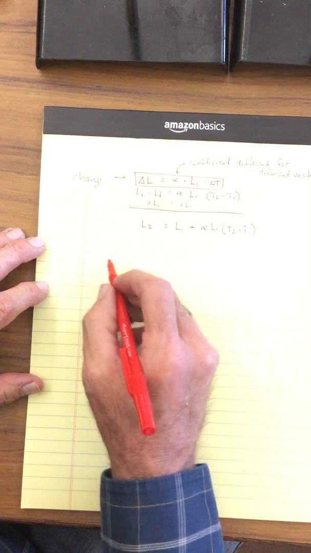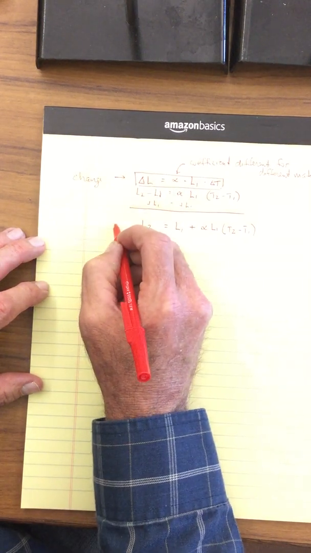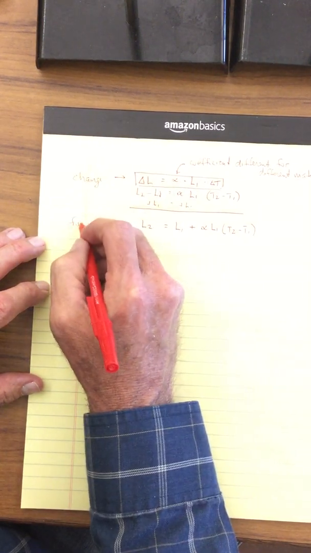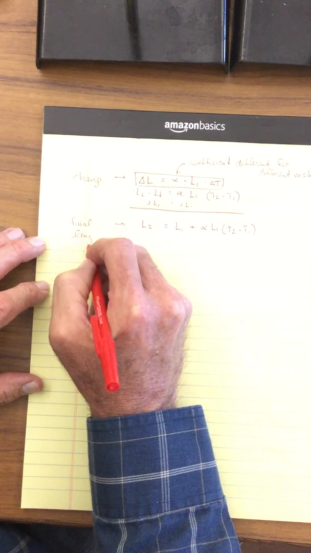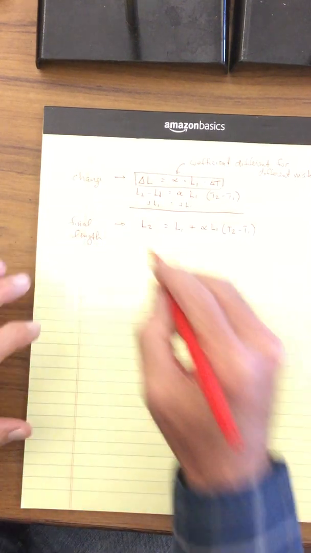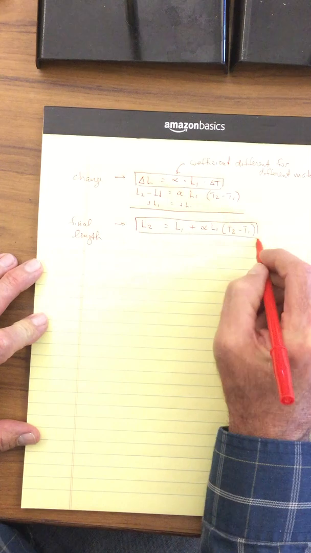So here's the change in length. Here is the final length. So it's very important that you know which formula you are using.